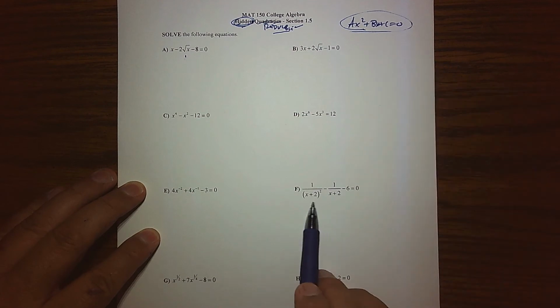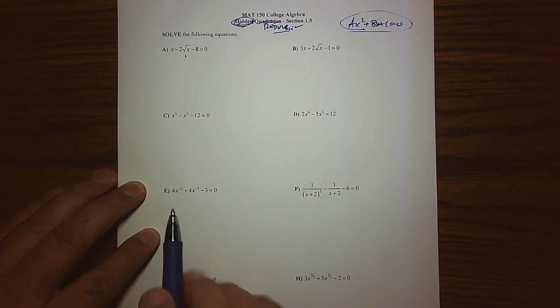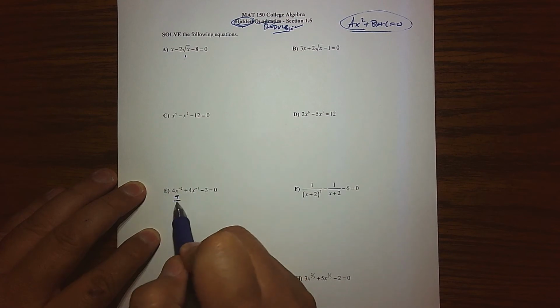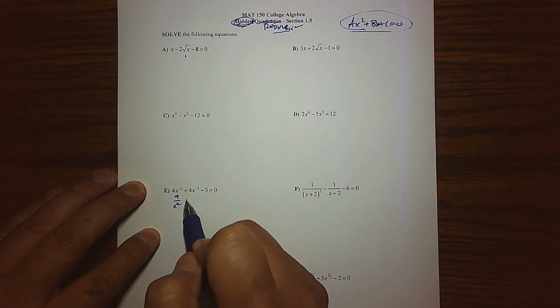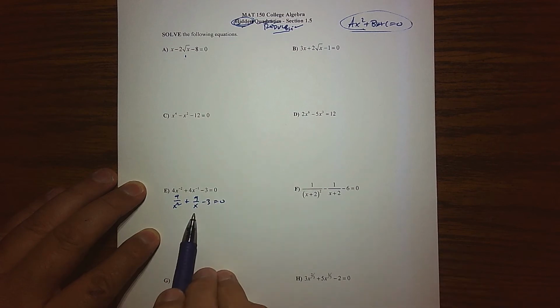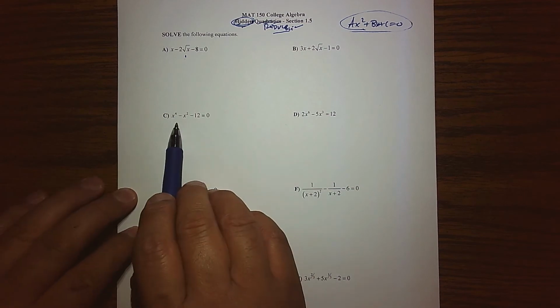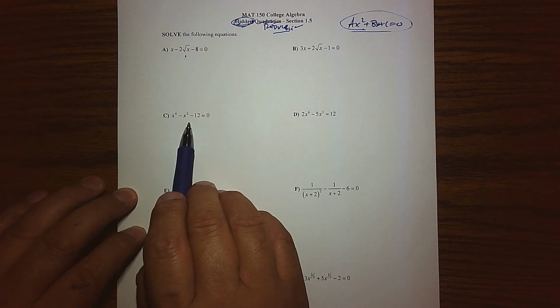This one right here, as I mentioned, is a rational. So the idea to solve a rational was to find the LCD, multiply both sides by it, and clear the fractions. We could do the same thing here when we realize that this is 4 over x squared plus 4 over x minus 3 equals 0. So technically we have a rational expression here. Find the LCD, multiply both sides by it. And some of you who are very good at factoring can probably think of a factorization right here that is very fast.